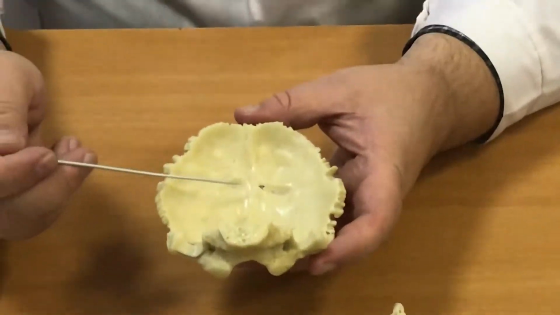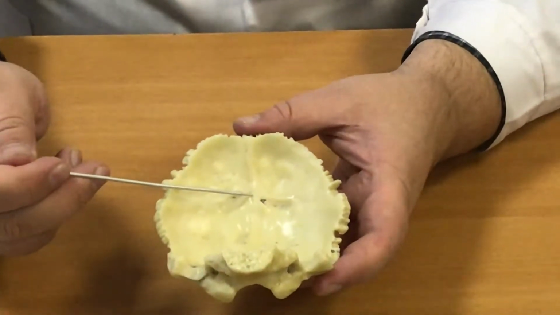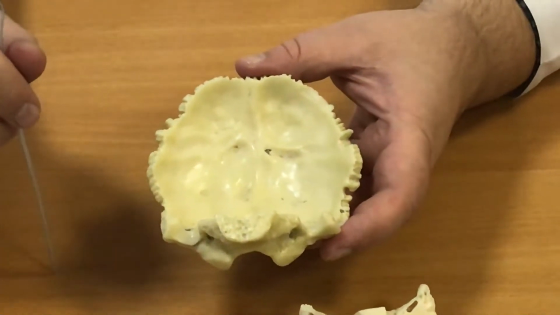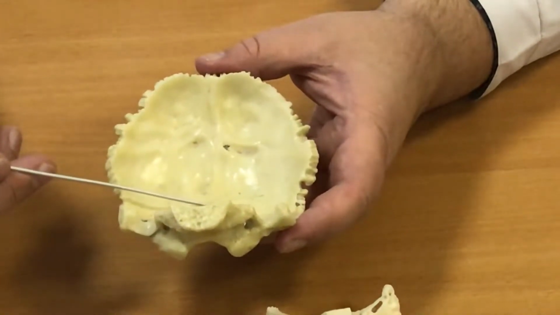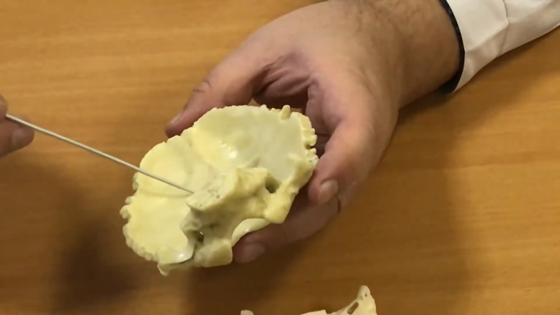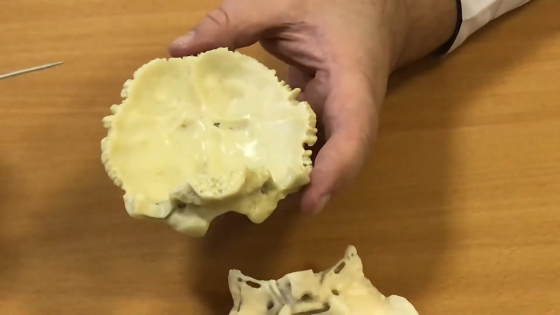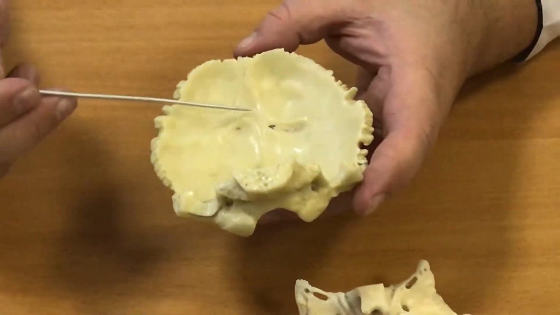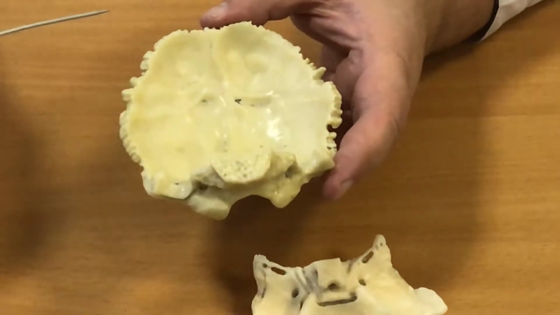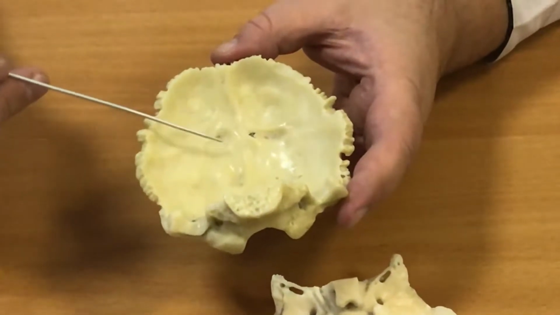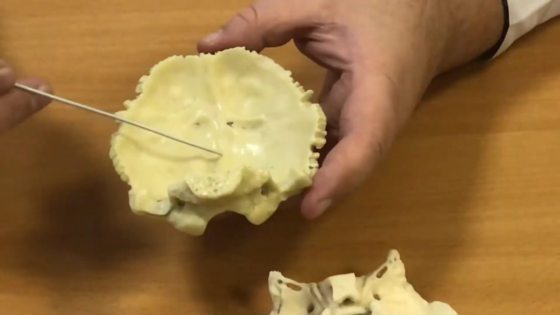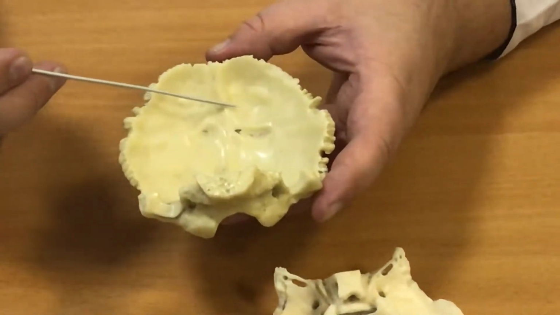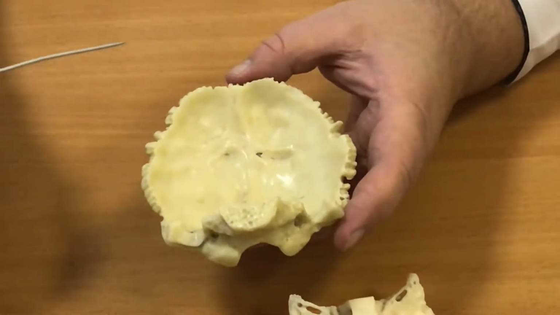On internal surface we can see protuberance occipitalis interna, and from this protuberance downward we can see internal occipital crest, crista occipitalis interna. Laterally here and here that is a groove of transverse sinus, sulcus sinus transversi, and upward we have groove of superior sagittal sinus, sulcus sinus sagittalis superioris. And together all of these structures, they look like cross on internal surface of occipital bone. That is why it is eminentia cruciformis.